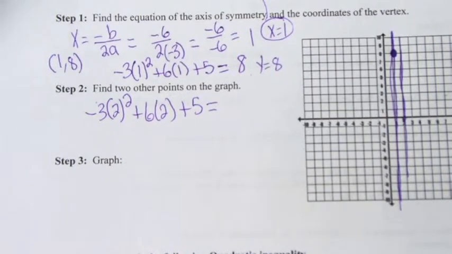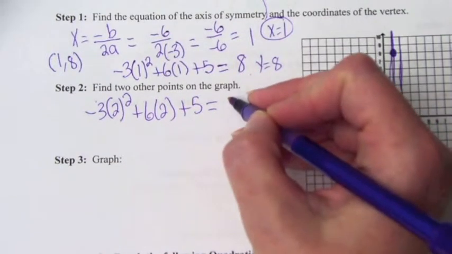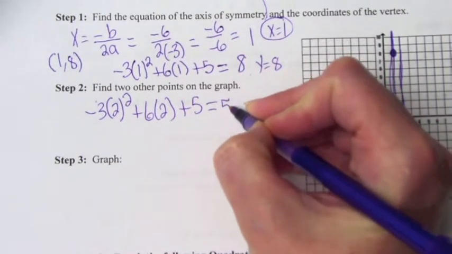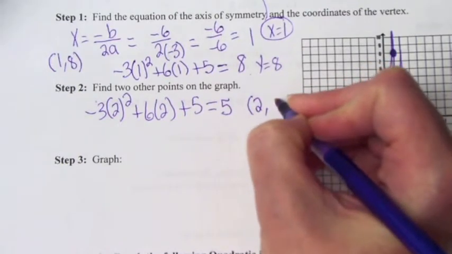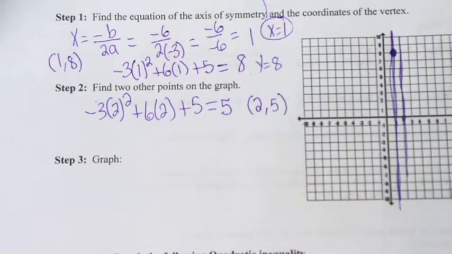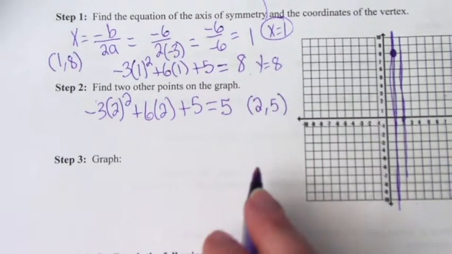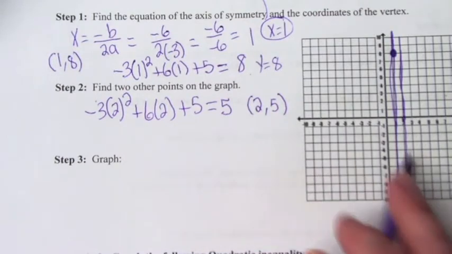We get 5? Yeah. Okay. So we get 5. So our coordinate point then is we put 2 in and we came out with 5. There's one coordinate point of our parabola. 2, comma 5. Because we plugged in 2, that's our input. Our output is 5. That's what we're going to put on our graph.